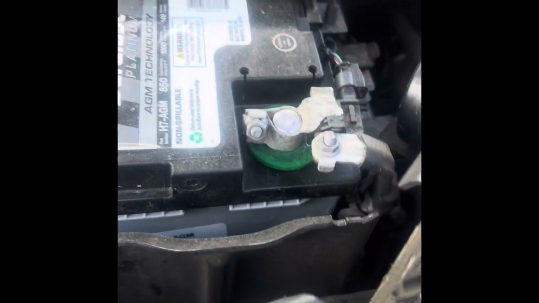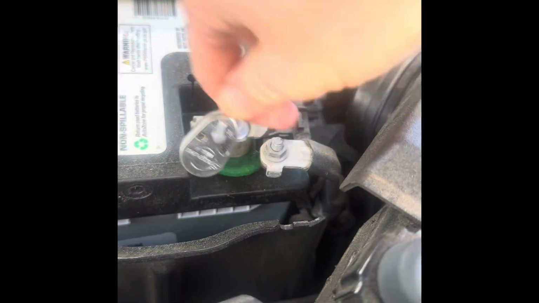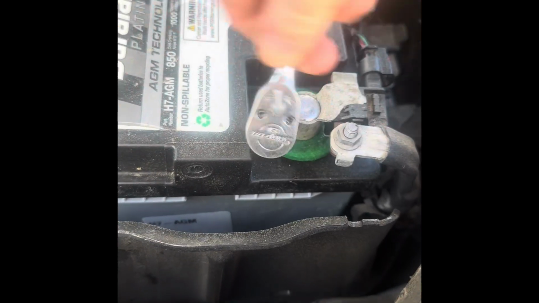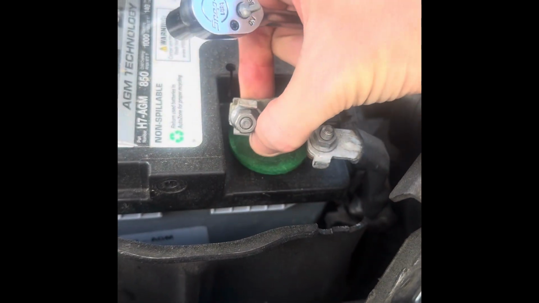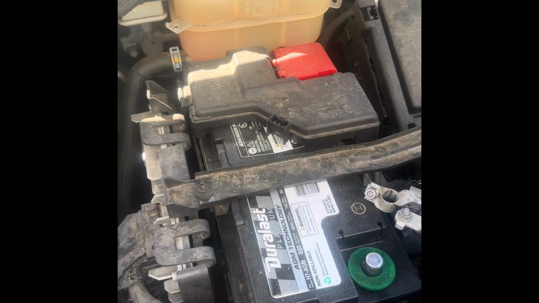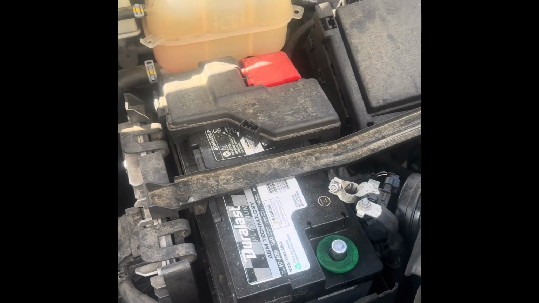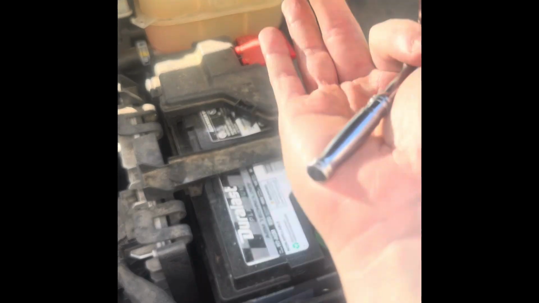All right. So first things first, what we're going to do is unhook this terminal. Why? Because we're about to deal with something a little bit dangerous. So we'll just do that. We're going to go underneath. We need a 15mm, and that 15mm is going to allow us to get the fuel tank lowered a little bit.